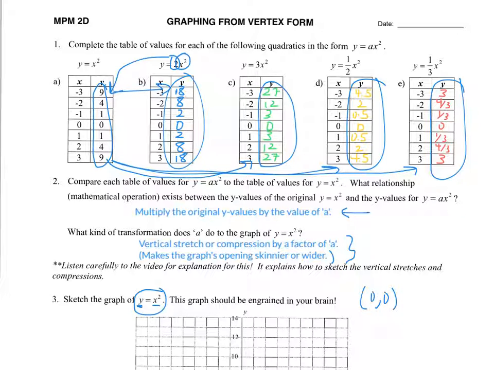So if you have a vertex at 0, 0, when you move out to positive 1 on the x, 1 comma something, or you move out in this direction from the vertex to negative 1 comma something, to get that matching y coordinate, you just take that x value and square it. So 1 squared is 1, and negative 1 squared is 1. So as we move out from the vertex 1 unit to the right or to the left, you should be going up 1 unit.